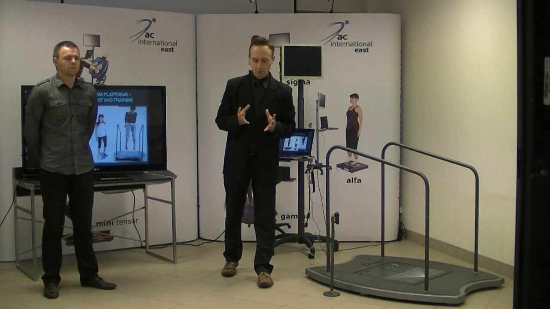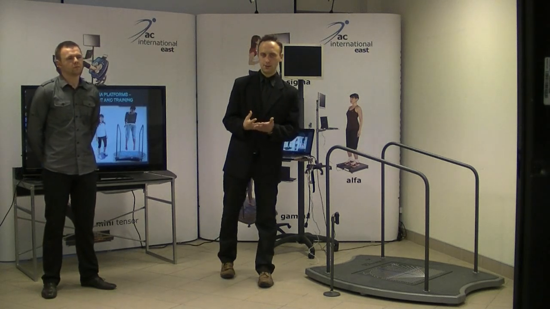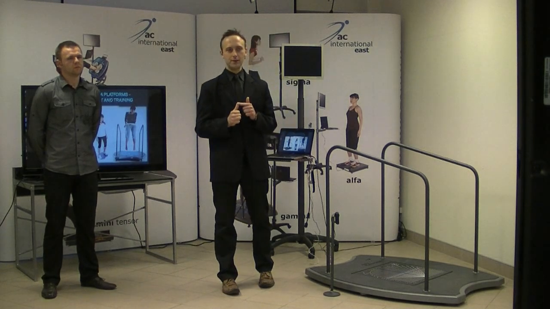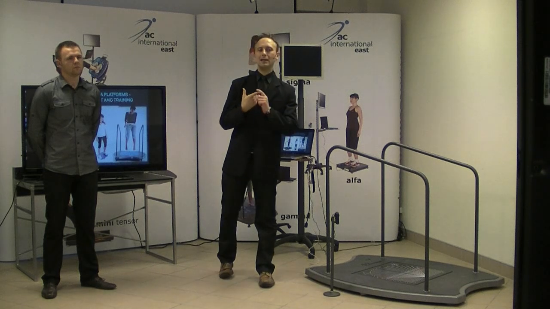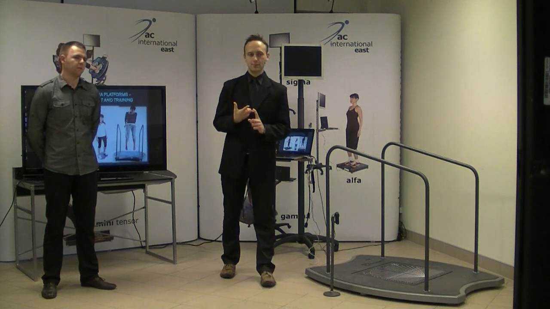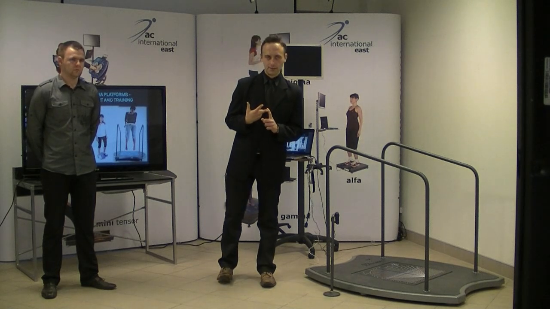So just to summarize, we have this assessment and training of the balance, so the 3 stages of rehabilitation. First of all, we have the static conditions on the static surface. This is the first stage. Then the dynamic conditions on the static surface. This is the second stage. And also the dynamic conditions on the dynamic surface.